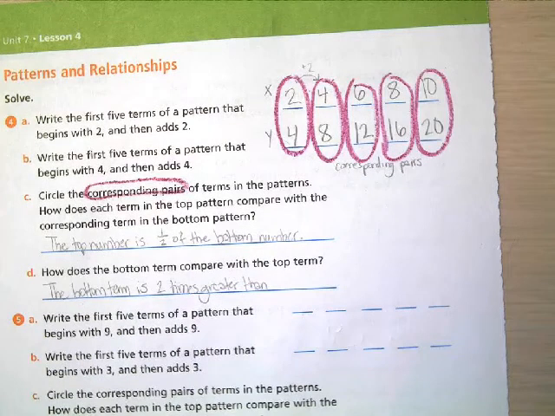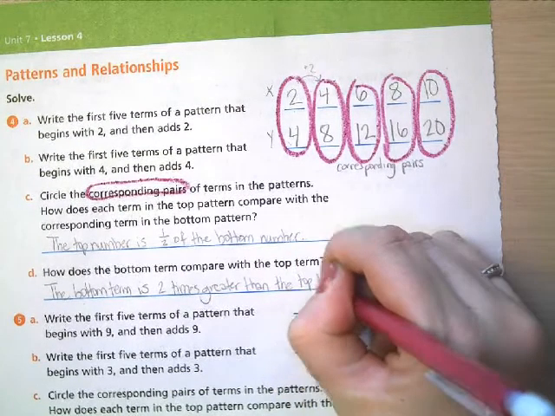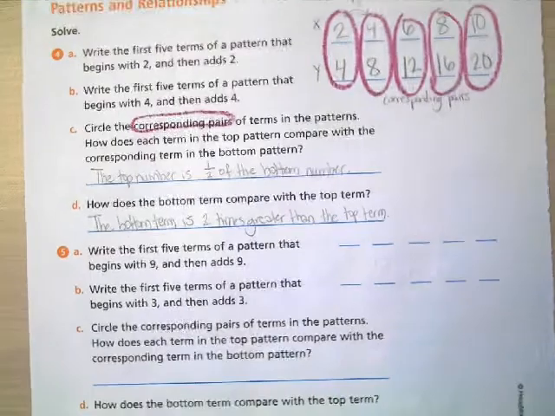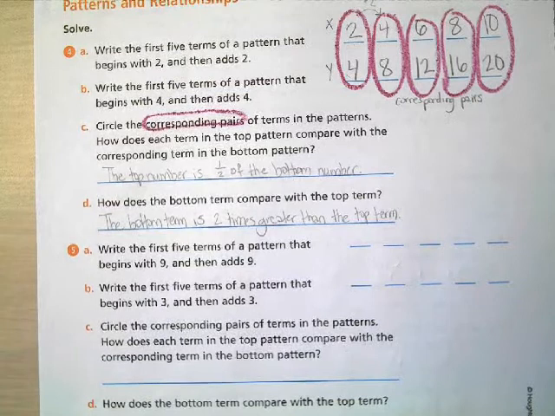Or double, whichever one you want to say, but I'm going to say 2 times greater than. You could say double. The bottom term is double the top term, but I'm saying it a little more mathematically correct by saying the bottom term is 2 times greater than the top term.